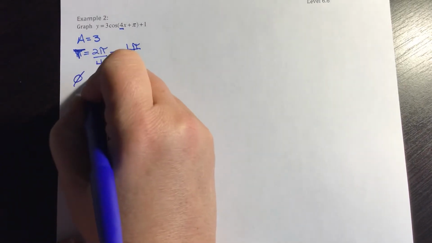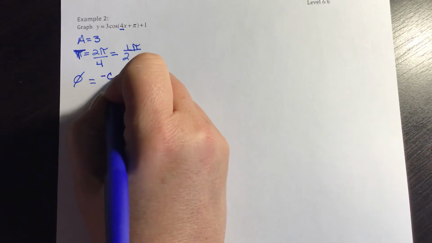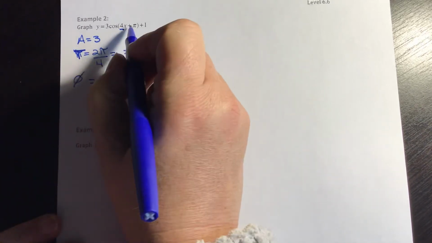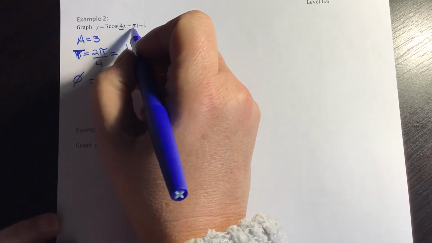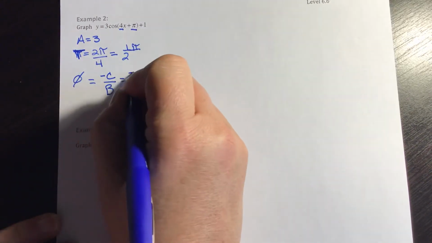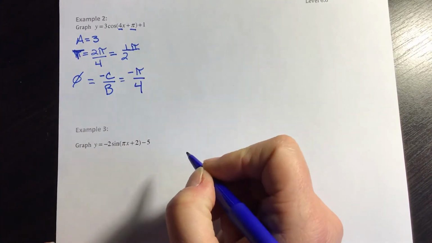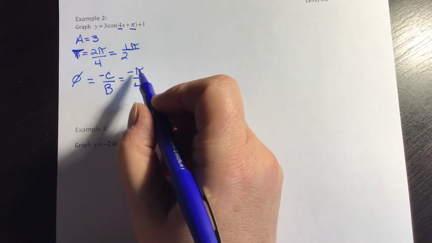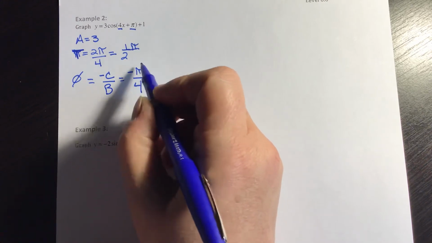And now my phase shift. My phase shift is going to be the opposite of c over b. All right, so the opposite of c, the c value is pi, so I have -pi over 4. So this is where I'm going to start my graph.